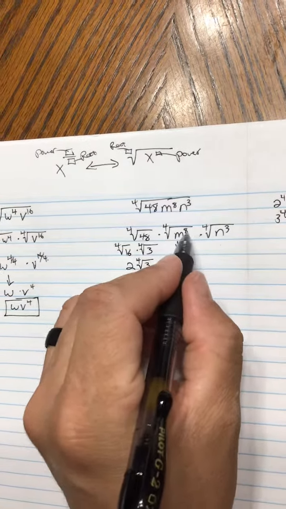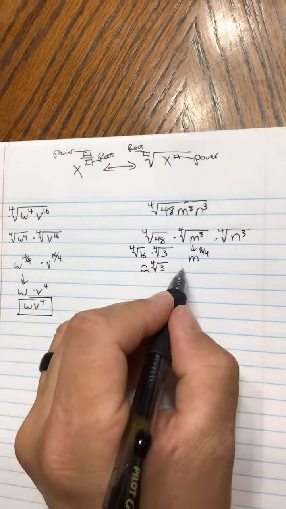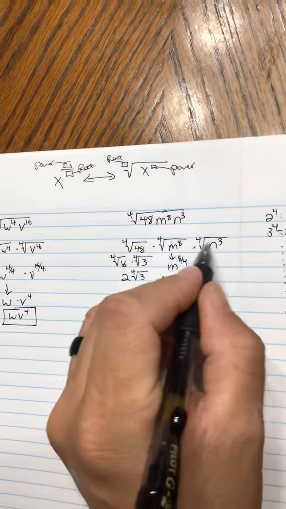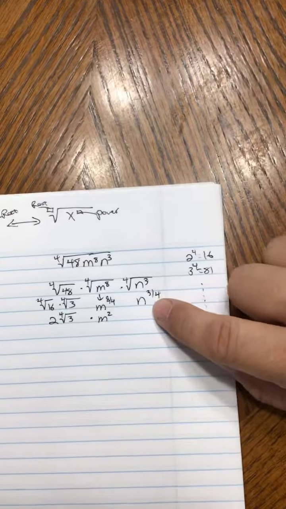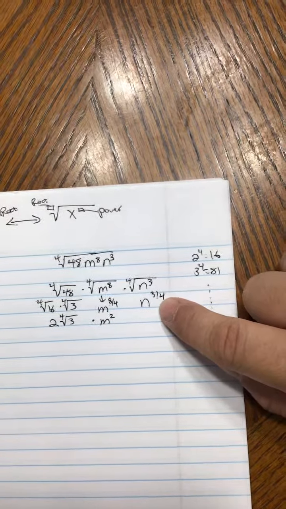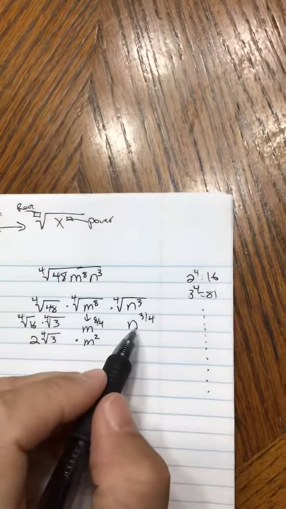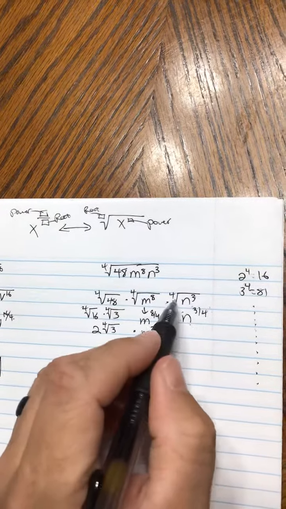Let's take this, power over root, m to the 8 over 4, which is m squared. Then this one, power over root, n to the 3/4. Now, if you notice right here, 3/4 doesn't even break down any. So really, at this point in our lesson, let's not worry about leaving it in this form.